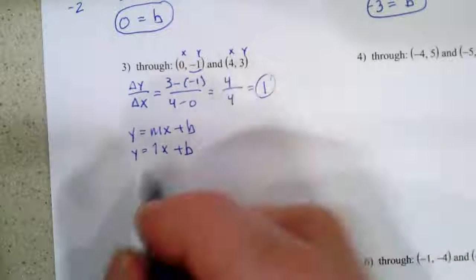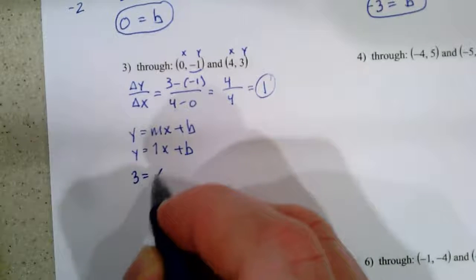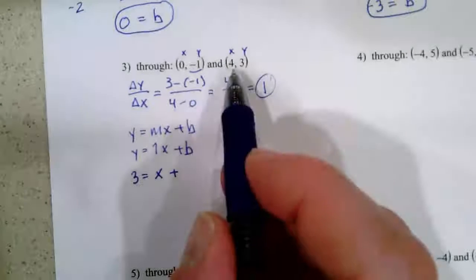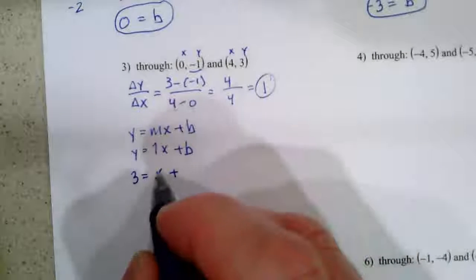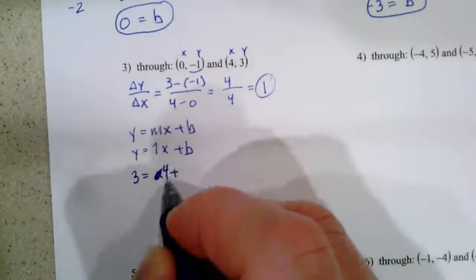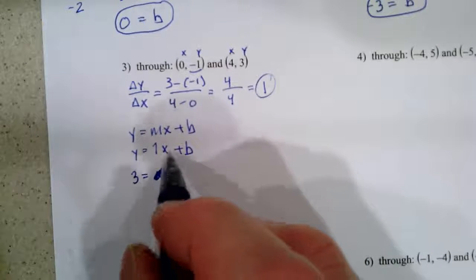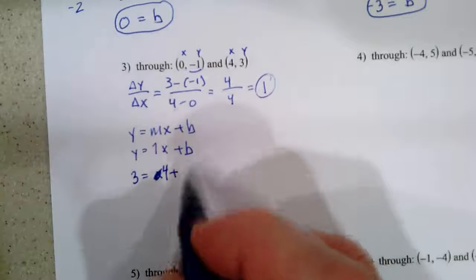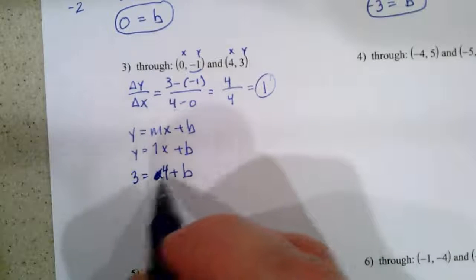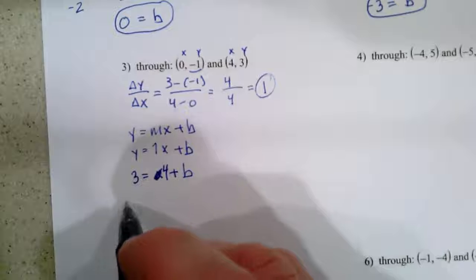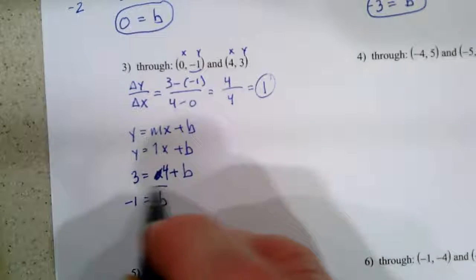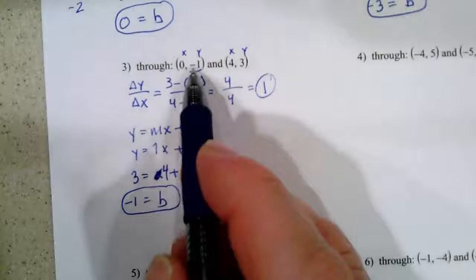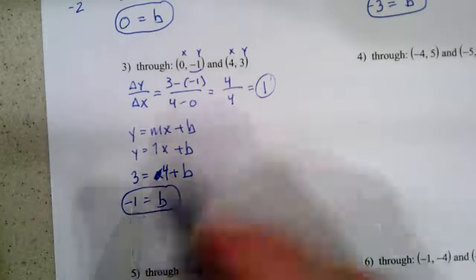So I'm going to replace y with a 3 equals x plus, and x is 4. Sorry, 4. I replace the x with a 4 and y with a 3 from these 2 points here, plus b. Then I subtract 4 from both sides. 3 minus 4 is negative 1 equals b. And there's our y-intercept, negative 1.